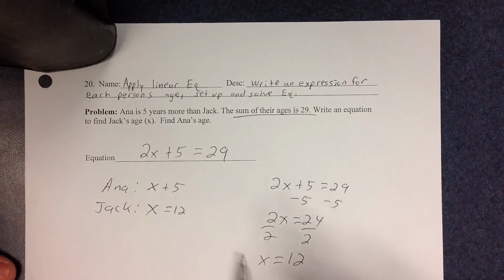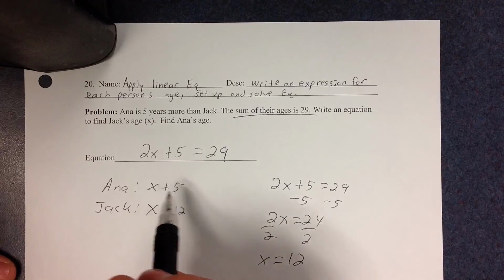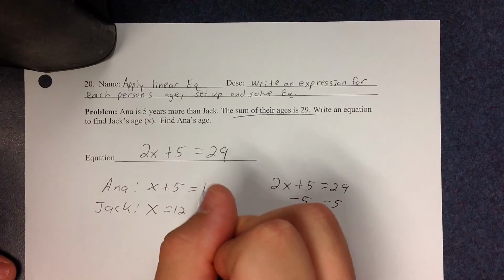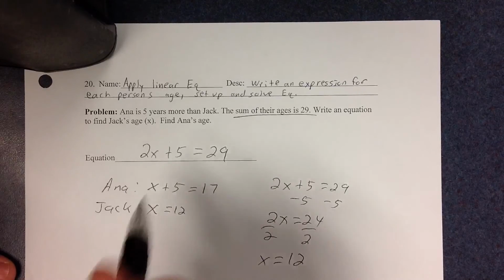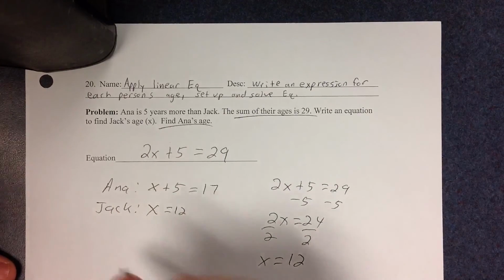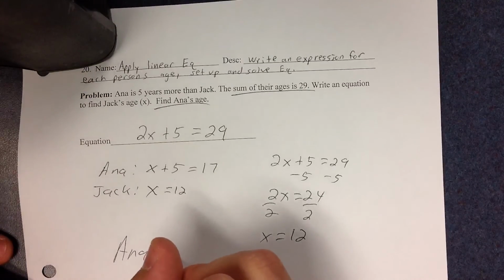And you could find Anna a couple different ways. The easiest way is probably to say, okay, 12 plus 5. So Anna would be 17. Now the question said find Anna's age. So then we would say, okay, Anna is 17.